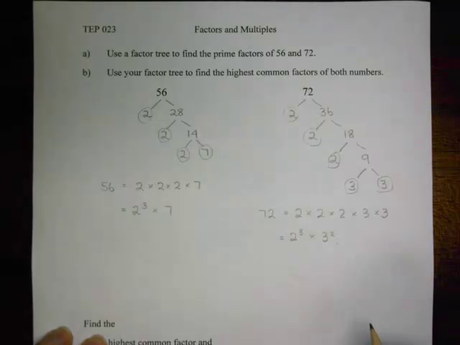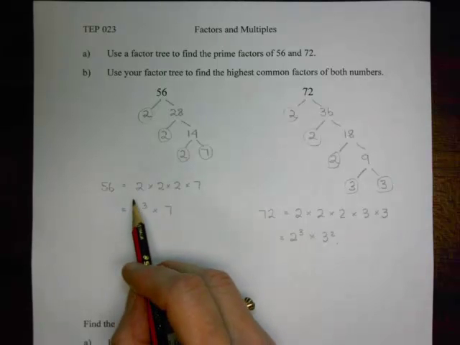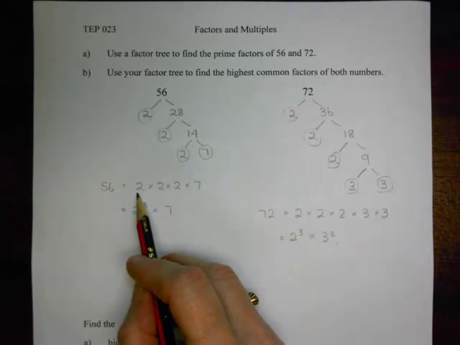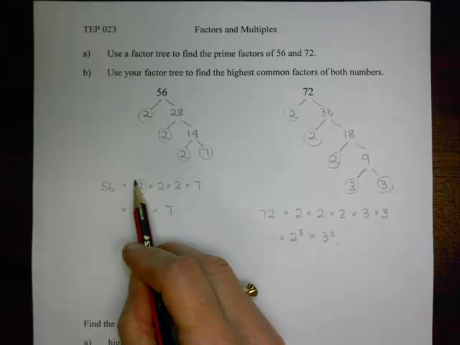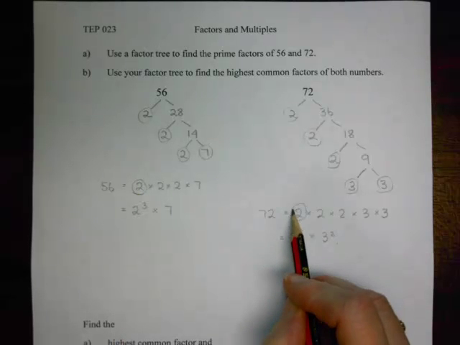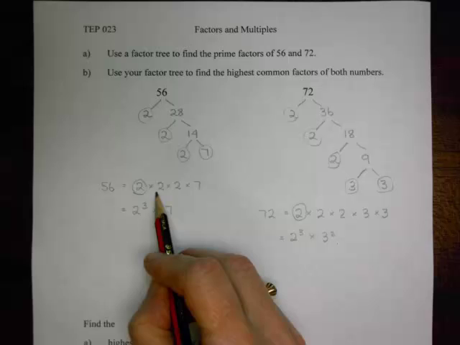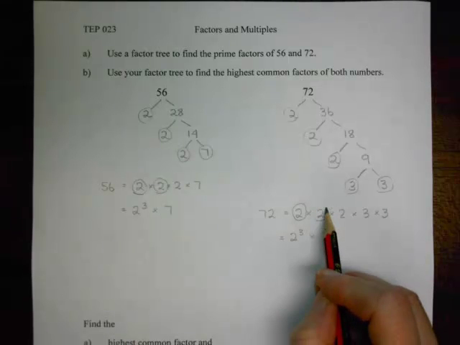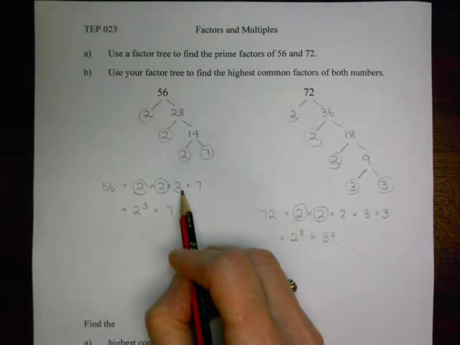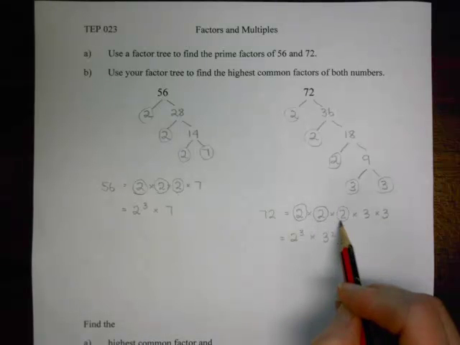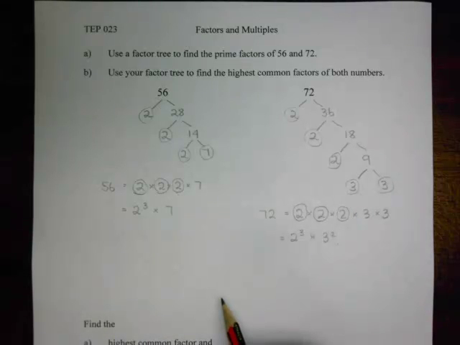Now part B asks us to use the factor tree to find the highest common factor of both numbers. Well, let's go back to the longhand multiplication of the two numbers. You'll notice we have a 2 here, which we can say is common with that 2 there. There's another 2 there, which is common with that 2. This 2 and this 2 are common. No other factors of 56 and 72 are common.